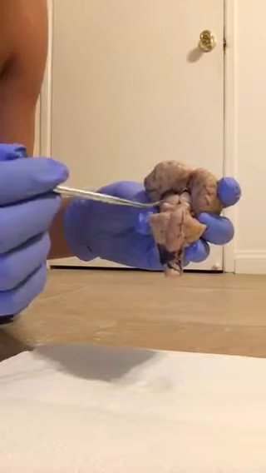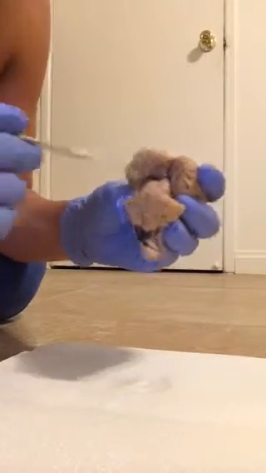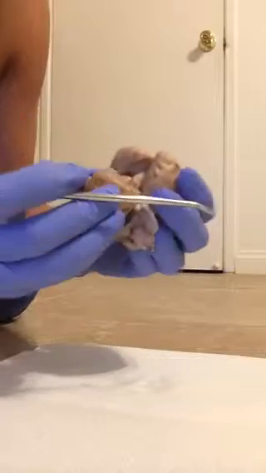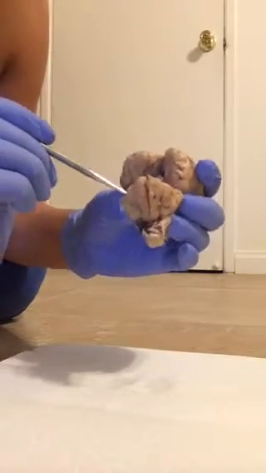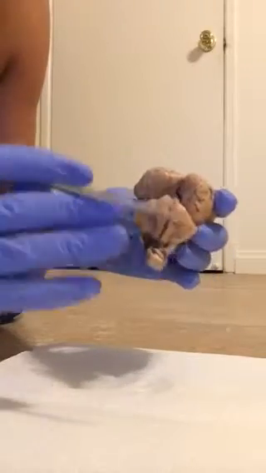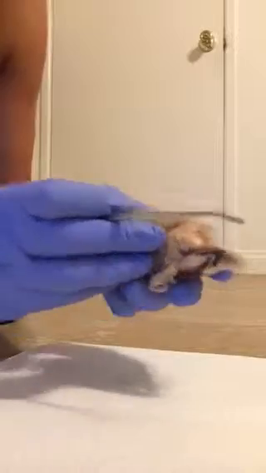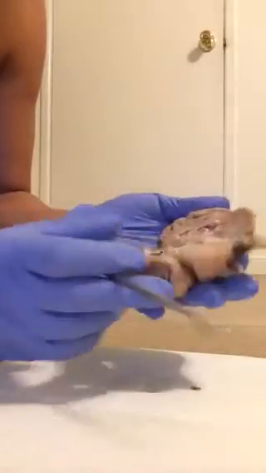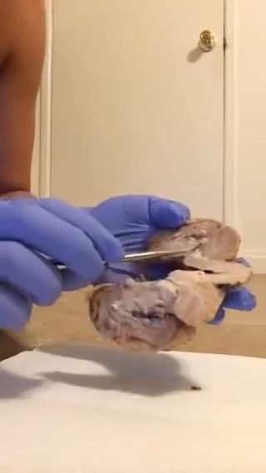Of course, we have the left and right superior colliculi and the inferior colliculi, which are smaller, inside here. And of course we have the pineal body, which is difficult to see here, but once we're inside, you could see the pineal body here.